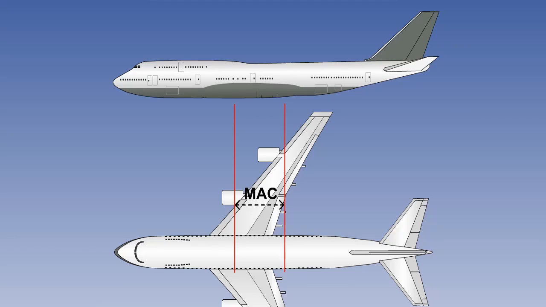In the previous examples, the centre of gravity position and limits were given as distances from a datum. As an alternative, the position of the centre of gravity and its limits can be expressed as a percentage of something called the Mean Aerodynamic Chord, or MAC. This is the preferred method used on many swept-wing commercial aeroplanes, because the centre of gravity affects many aerodynamic characteristics, in particular stability.